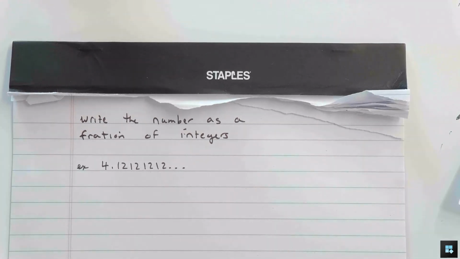So the number to write is 4.12121212 dot dot dot. Did we already do that one? No, we didn't do that one. I have 3 classes and I get them mixed up sometimes. If you're stuck, raise your hand, please.